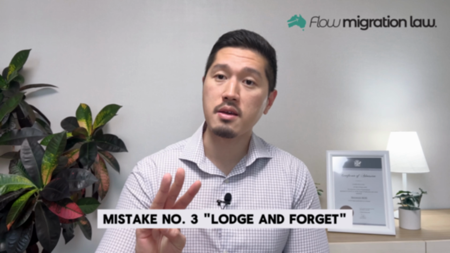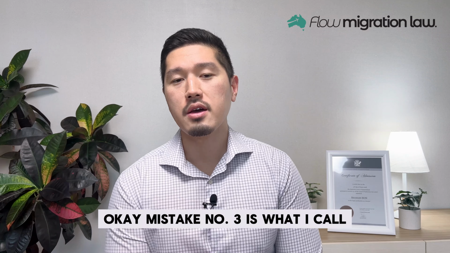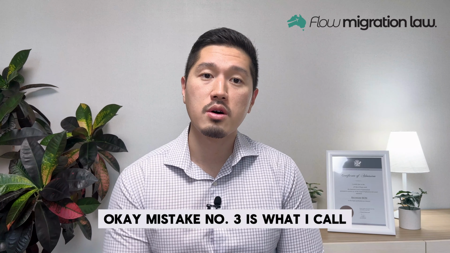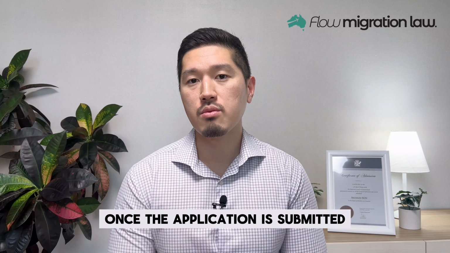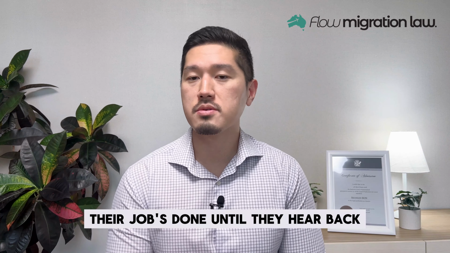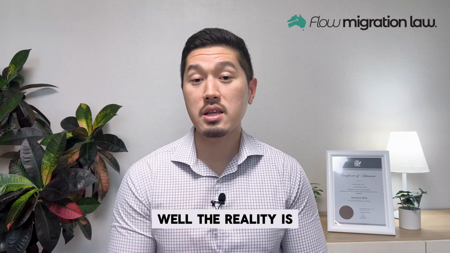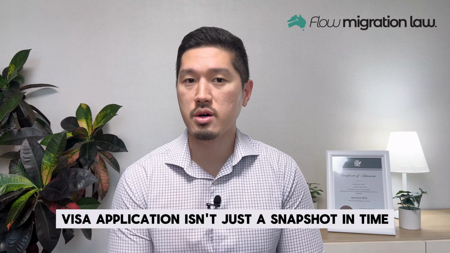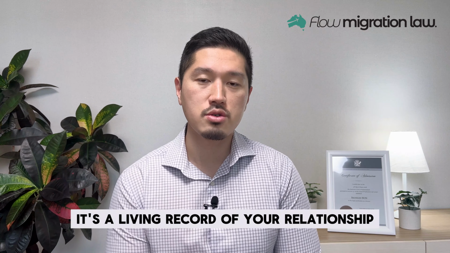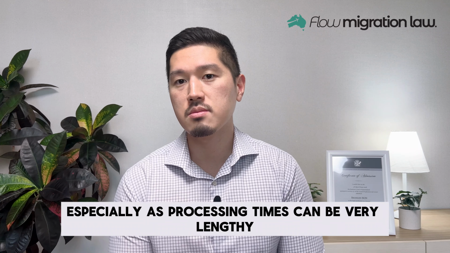Mistake number 3. Lodge and forget. Okay, mistake number 3 is what I call the lodge and forget approach. Some people believe that once the application is submitted, their job's done until they hear back. Well, the reality is your partner visa application isn't just a snapshot in time. It's a living record of your relationship, especially as processing times can be very lengthy.